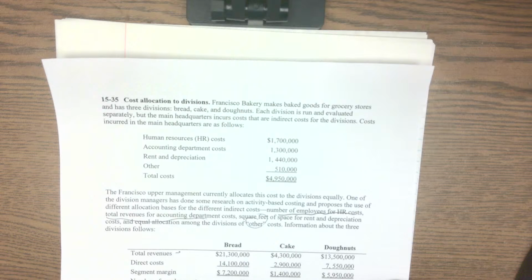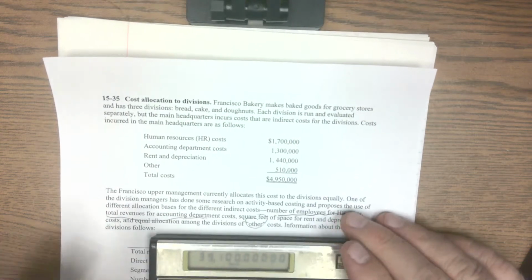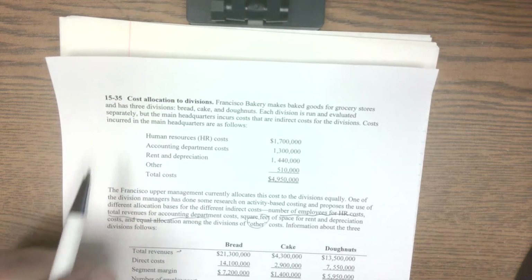we've got 21,300. And I can leave off the zeros since they're all zeros here. Enter 4,300 plus 13,500 plus gives us 39,100.